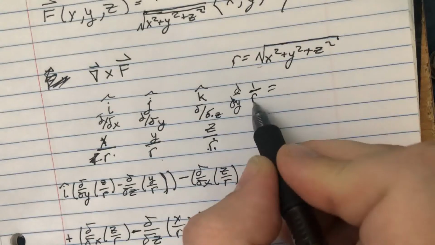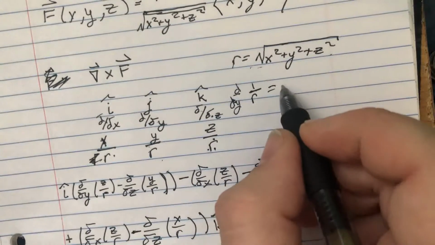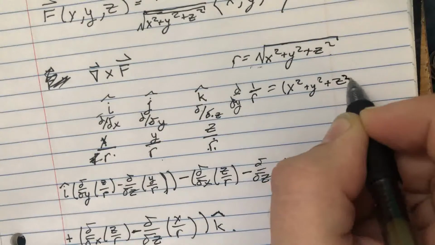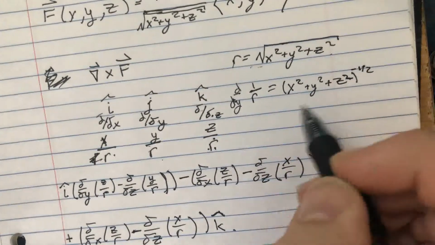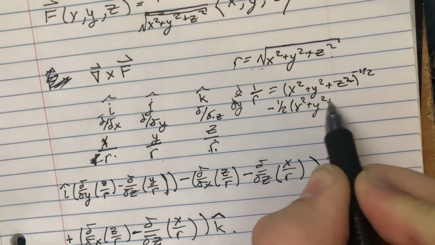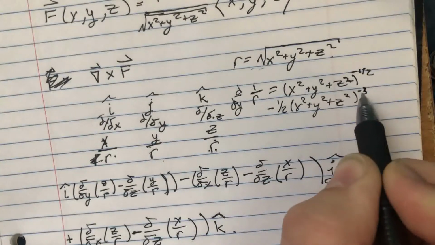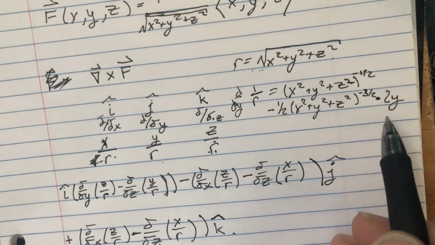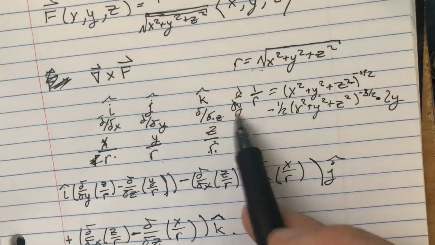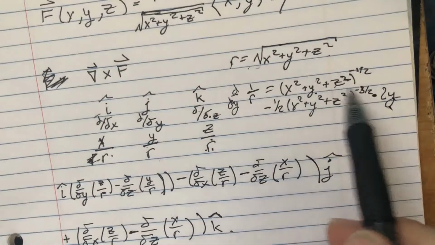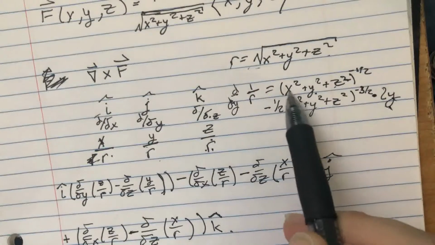Because if we find it with respect to y, it's going to be the same with respect to z and x. So you have x squared plus y squared plus c squared to the negative 1/2. So I'm going to pull out the negative 1/2. X squared plus y squared plus c squared, negative 3/2 times 2y. So that is always going to be the derivative with respect to y. If it's with respect to x, this will just be an x. If it's with respect to z, this will just be a z. Because x, y, and z are interchangeable in this case because it's symmetric.